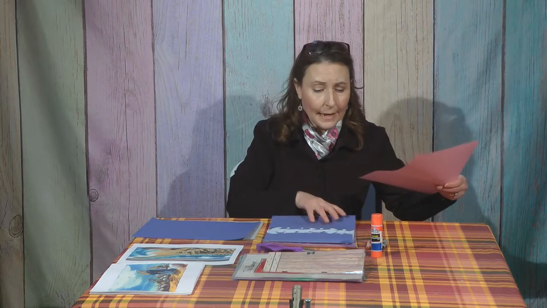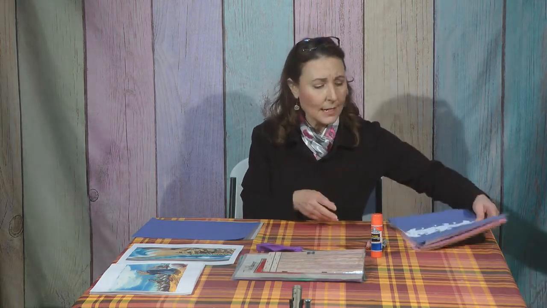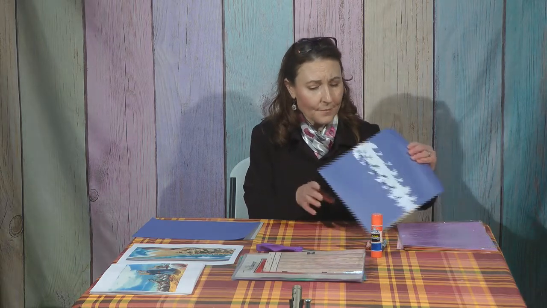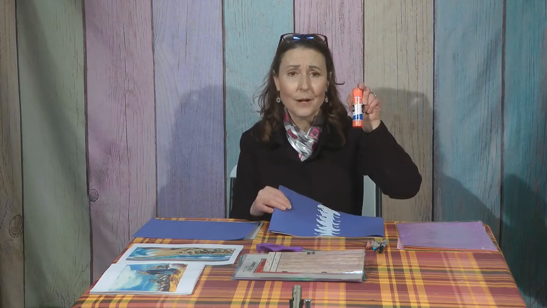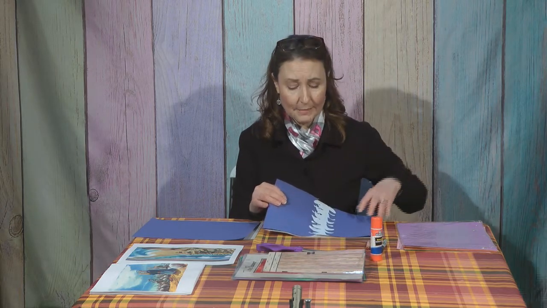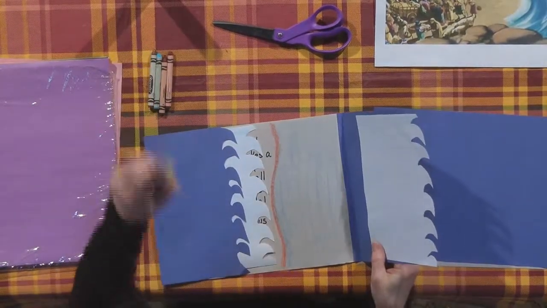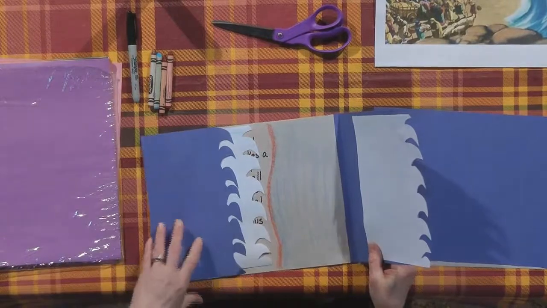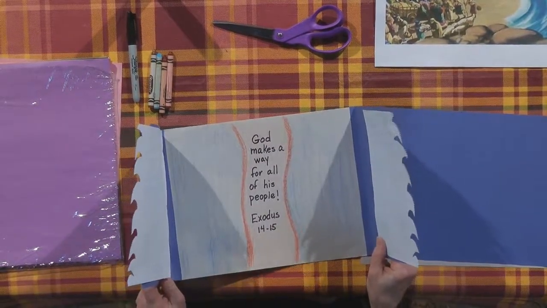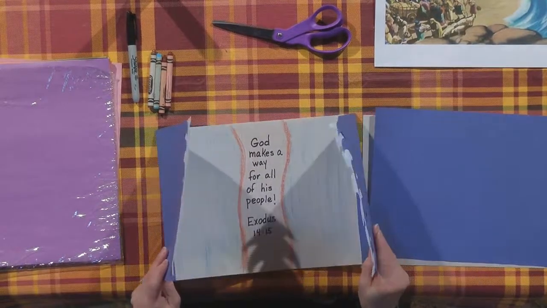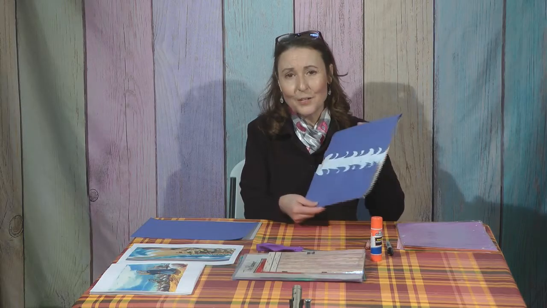If you need paint or crayons or markers, you can use those as well. When you're putting the waves together, you're going to want to have some glue, and I use this little stick glue. And if you want to put the Bible verse in, because inside here I placed a little Bible verse, you can use a black marker so you can write the Bible verse. This one is actually just telling you about the story, and it says God makes a way for all of his people. It's talking about Exodus 14 and 15 because that's where the story takes place.